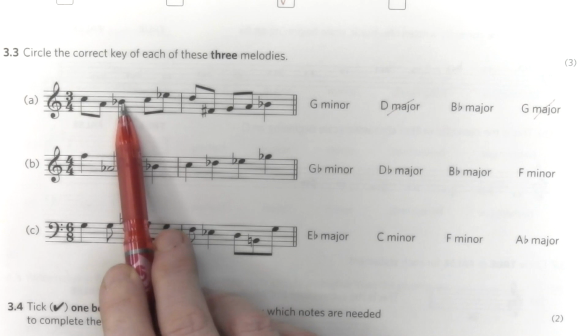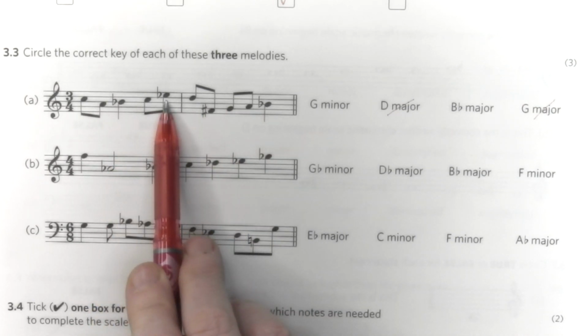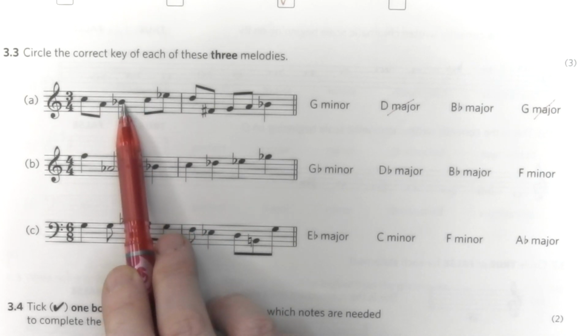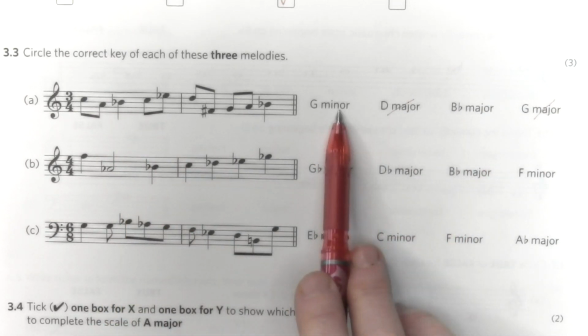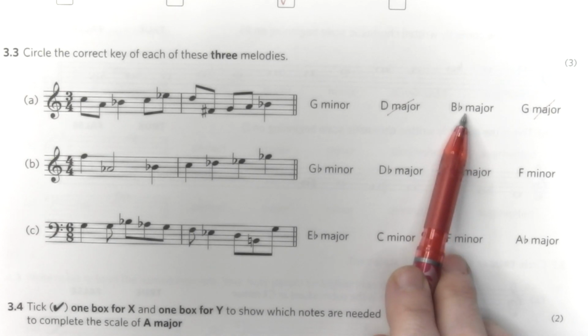The flats are B and E, and C and Mi are the first two flats of any key signature. And when we have two flats, we could be in B flat major or G minor. So just by chance, there are the two left options in our possible answers.